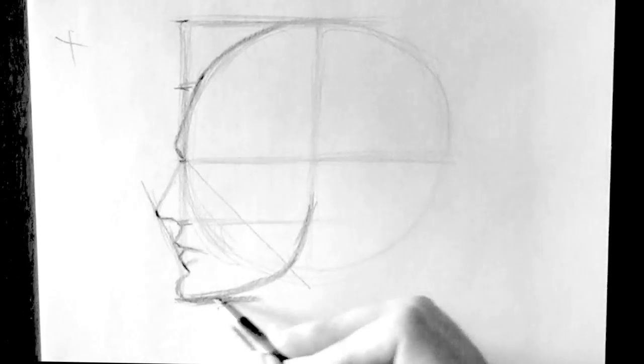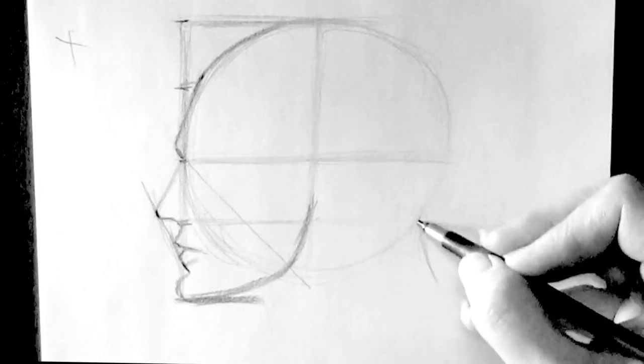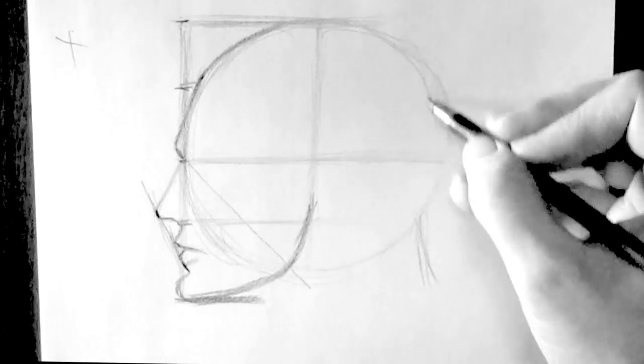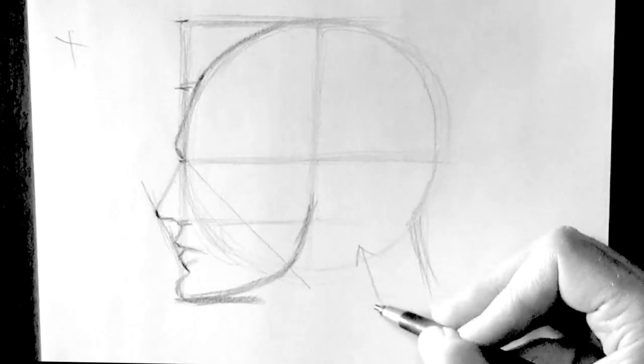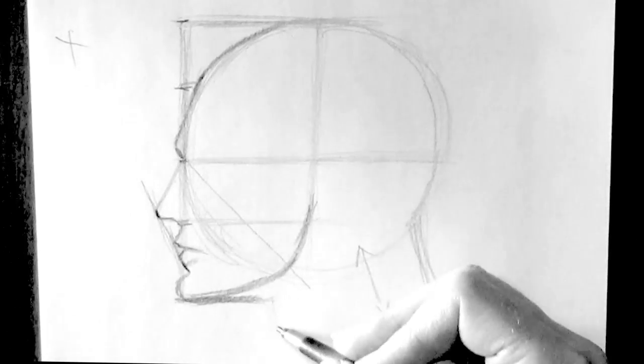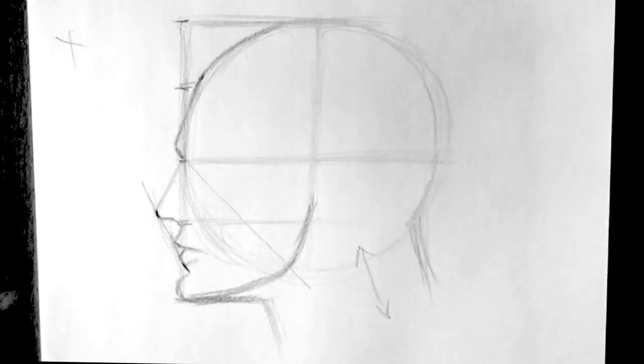Now, if you want to get the neck on, the neck is coming from the spine. So the base of the neck is back here at this type of an angle as it comes off. And so here's the thickness of the neck. It's not straight up and down.